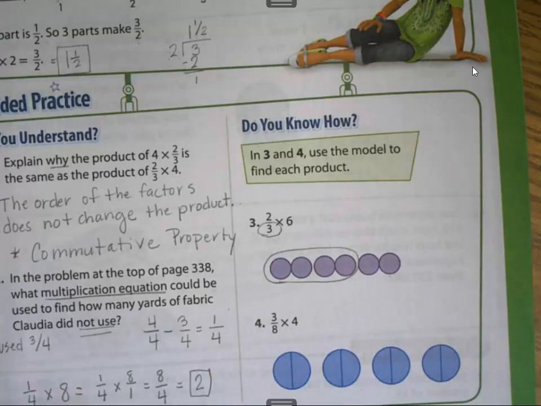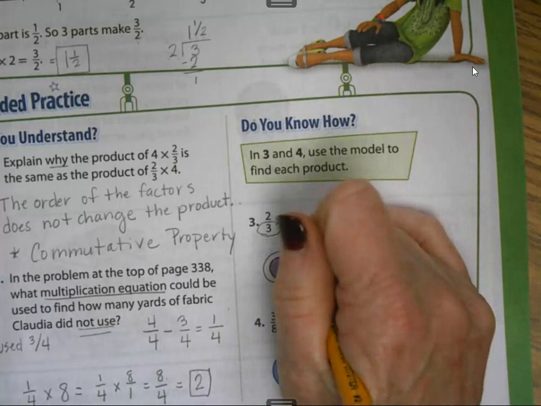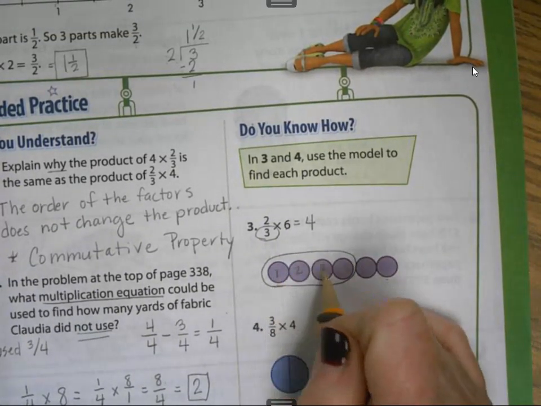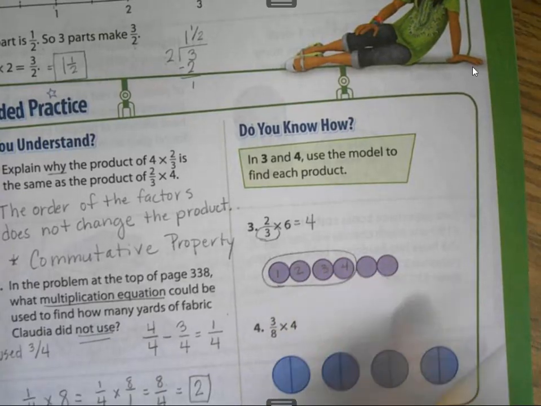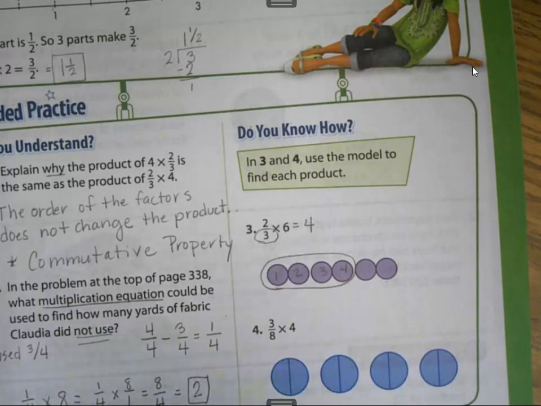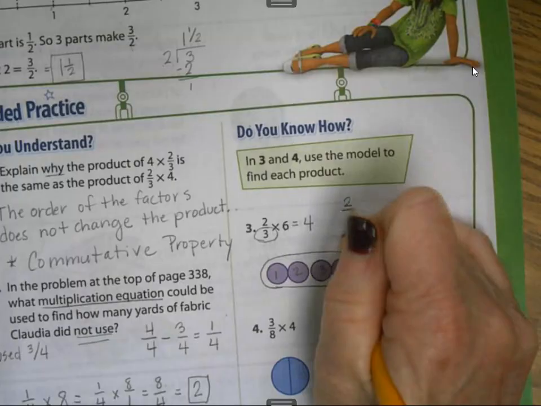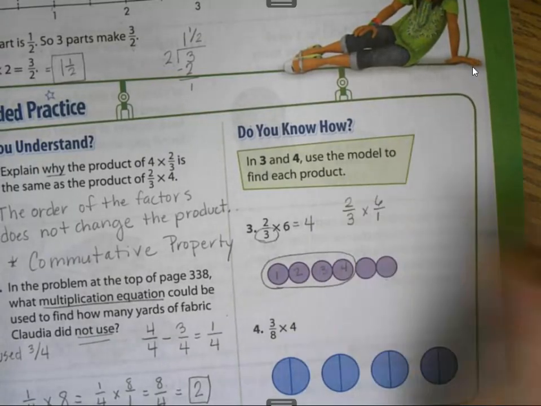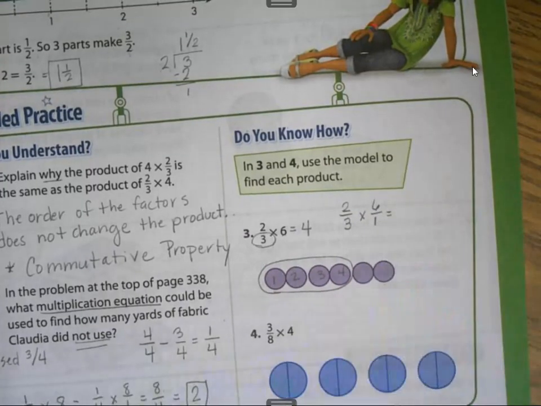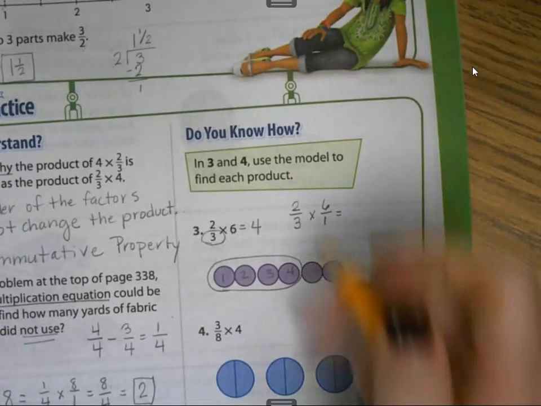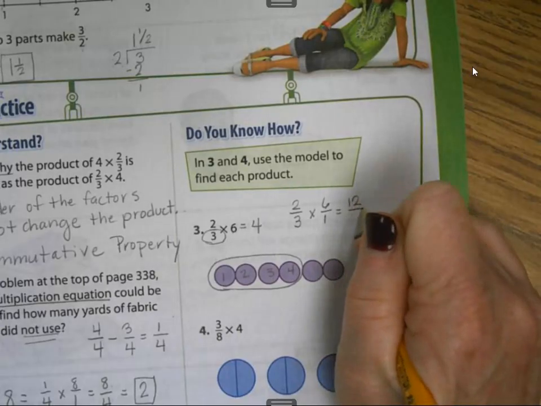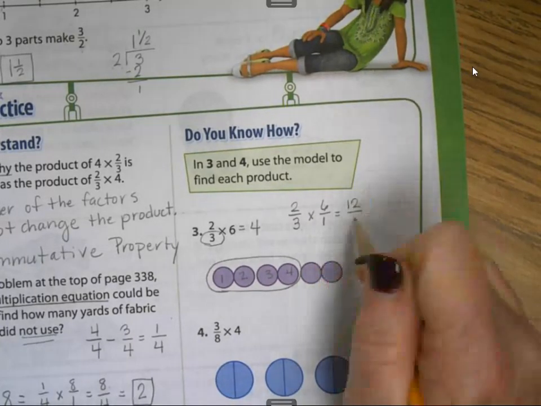All right. And what I noticed is that 2/3 of 6 equals 4. I visually see it. Right here are the 4 that make up 2/3 of the 6 balls. Now we can check it real simply. Remember I said we could use what I taught you yesterday where we're going to be multiplying times a whole number, but we're writing the whole number in its fractional form. So 2 times 6 is 12. Numerator times numerator. Denominator times denominator.